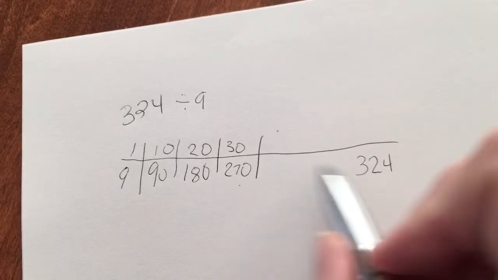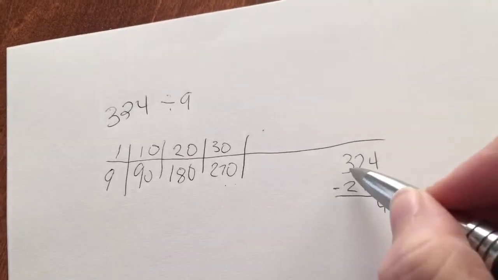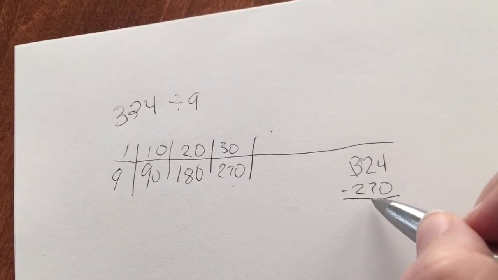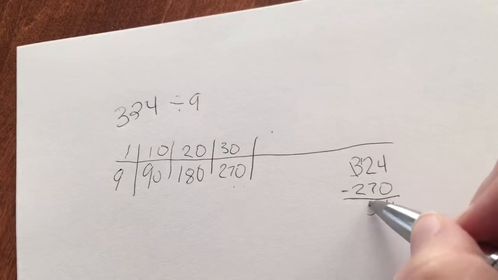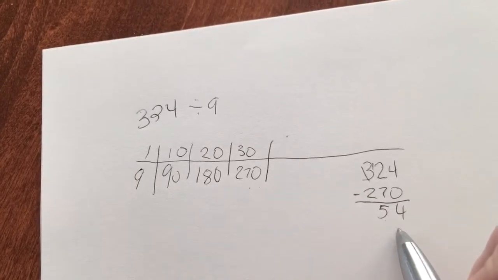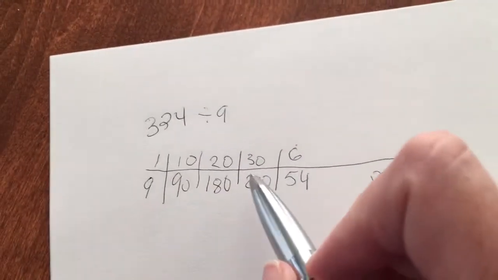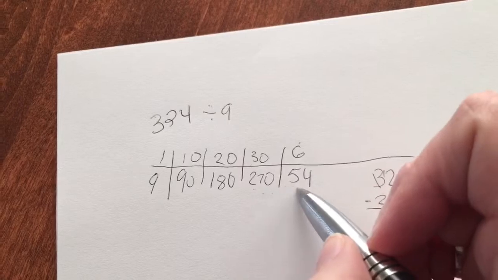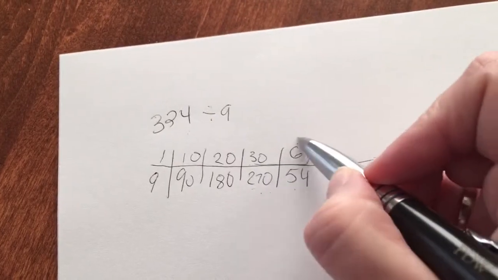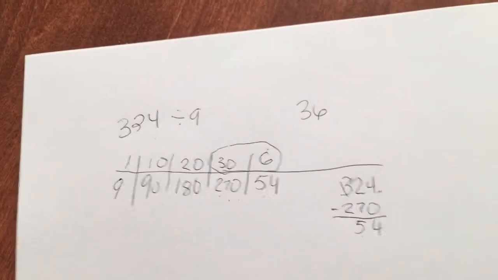So then I'm at 270, and I say, well, I need 324 minus 270. 12 minus 7 is what? 5, and then 54. So 9 goes into 54 6 times, right? So 9 times 6 is 54. So I think, okay, so I know that 270 plus 54 equals my answer 324. So my top two numbers, 30 and 6, is my answer. 36 is my answer. I hope that helps.